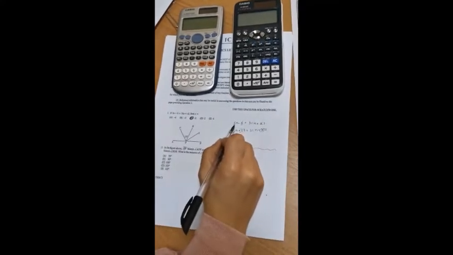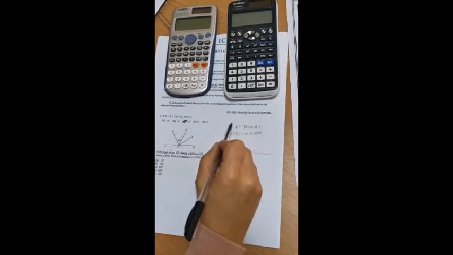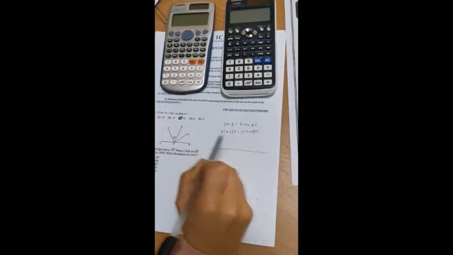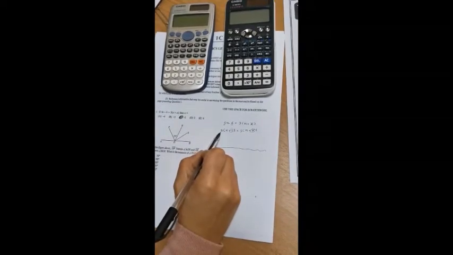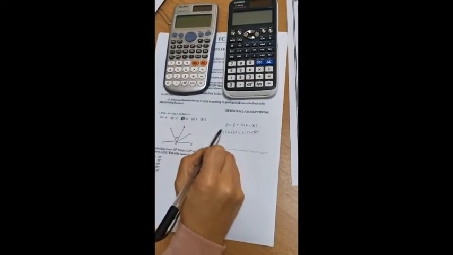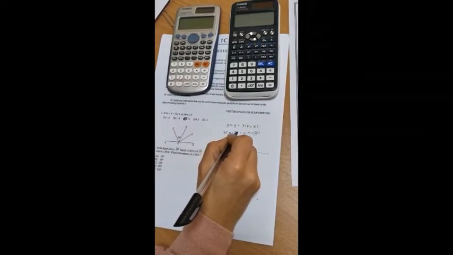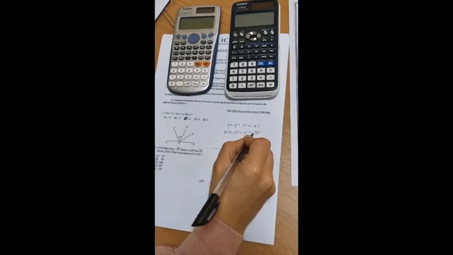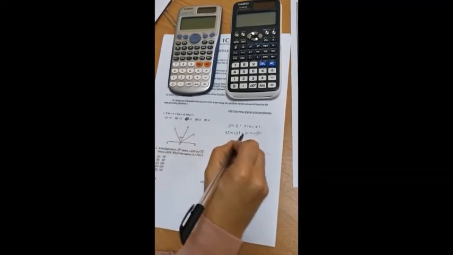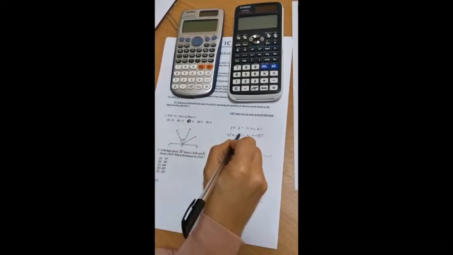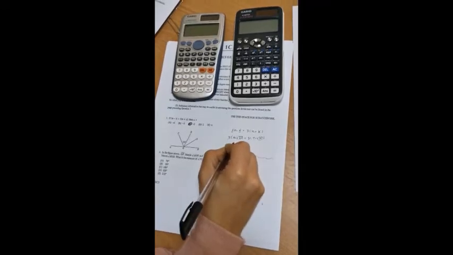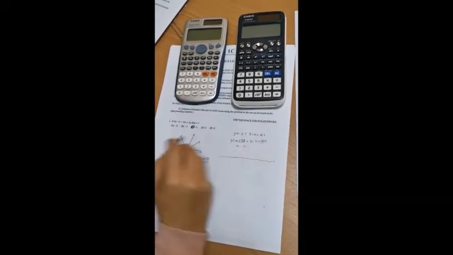I will start from this side, 3n minus 6. I want to make this side equal to the other side. So I have to take the 3 as a common factor outside. So 3 out. So what I have left, n minus 2 is equal to 3n plus x. So 3 with 3, n with n, negative 2 with x. So x is equal negative 2.